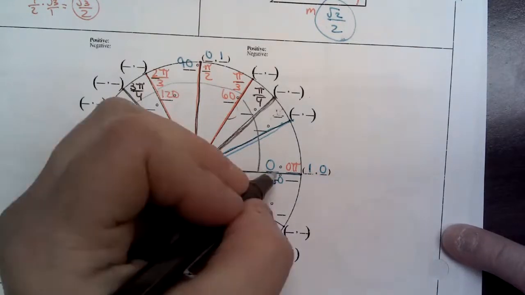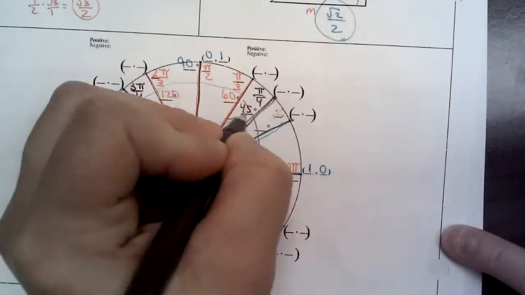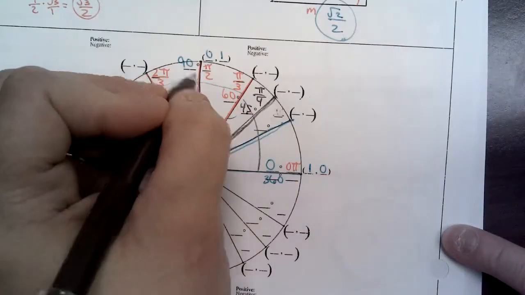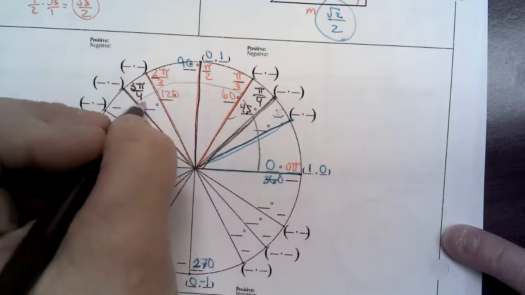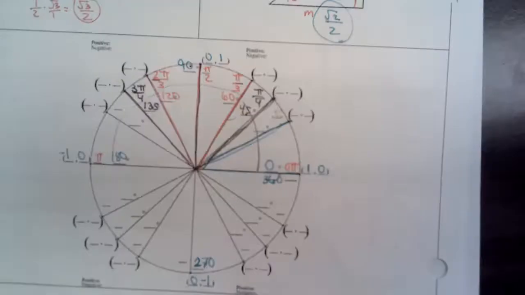Same with our degrees. 180 divided by 4 is 45. So this is 45. Add another 45 and we get to 90. Add another 45 and we get to 135. And add another 45 and we get to 180.